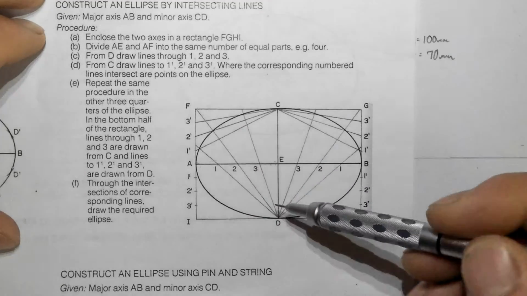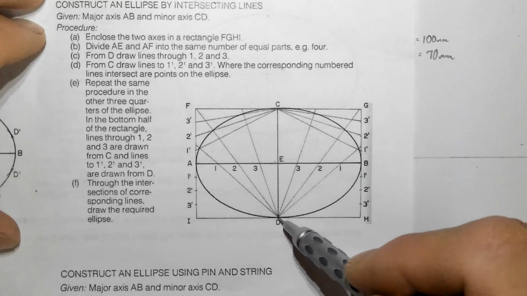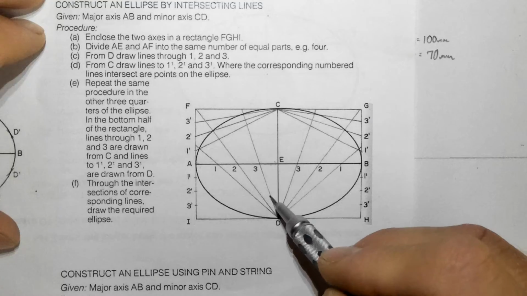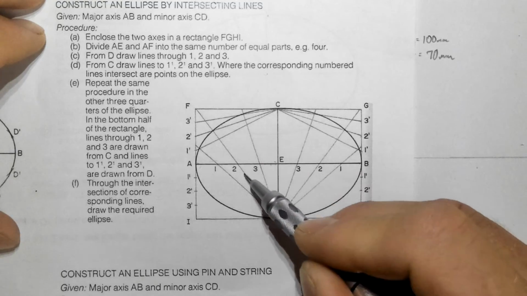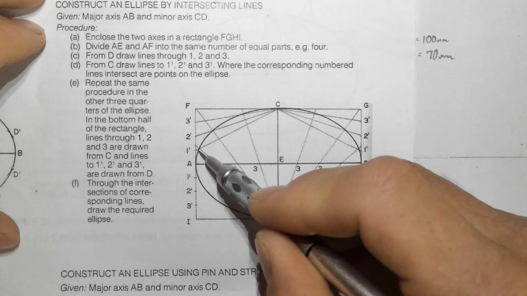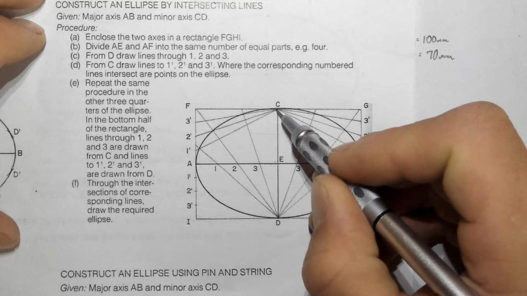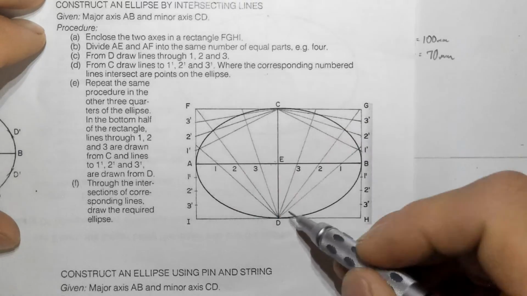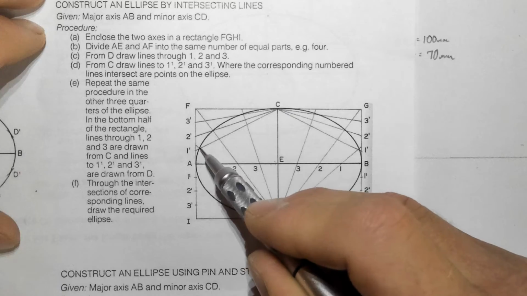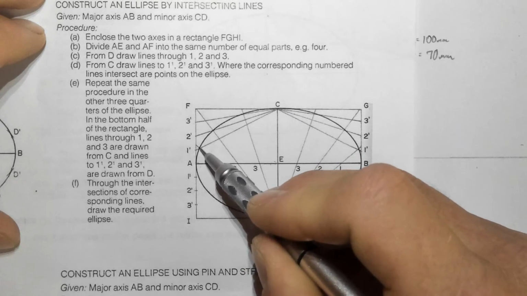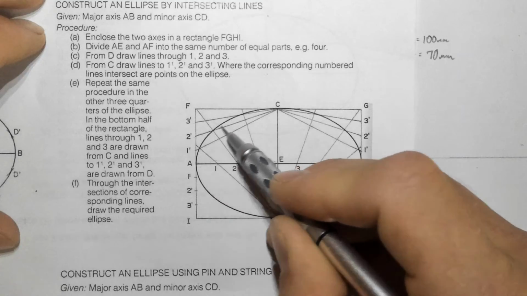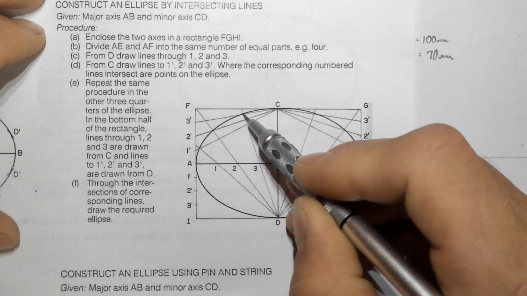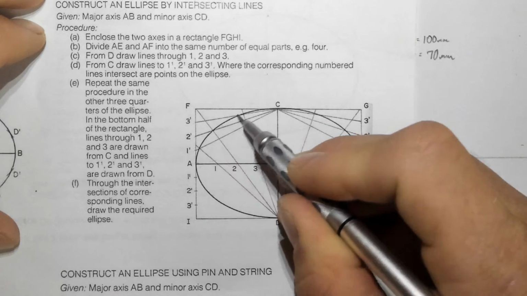Then from down here on our minor axis, down on the D point, we take our radial lines from here up through our major axis, through each of our marks that we've put on there. From the top of our minor axis, we go back down to the marks on the side. And we're looking for where they intersect. So here is 1 and 1, and they intersect at this point. 2 through 2 intersect at this point. 3 through 3 intersect at this point. And that's how we get our curve for our ellipse.